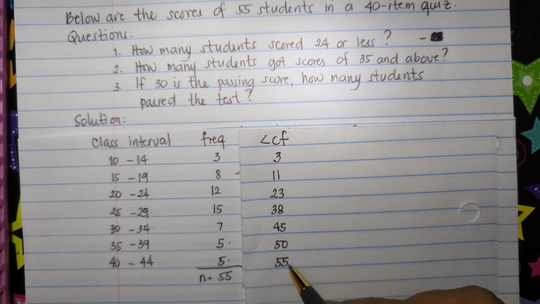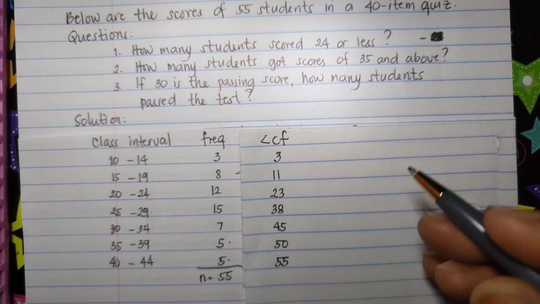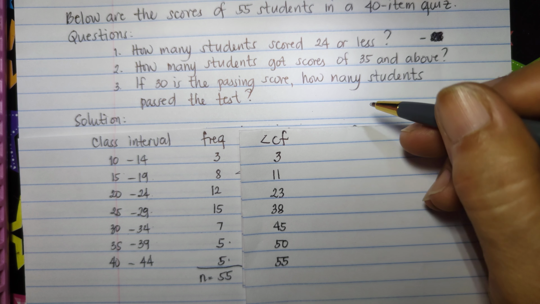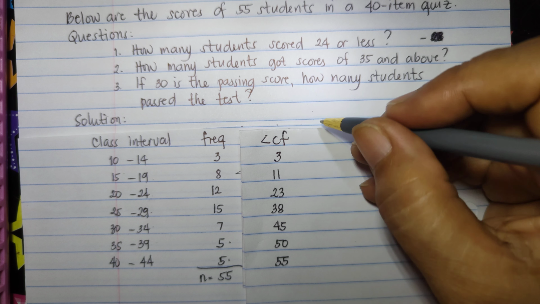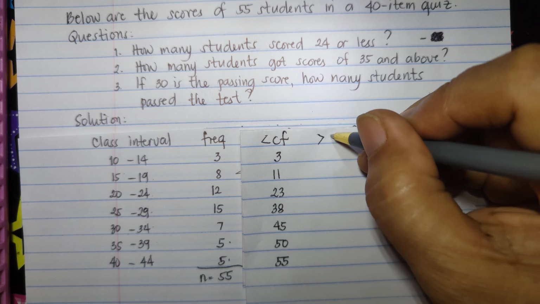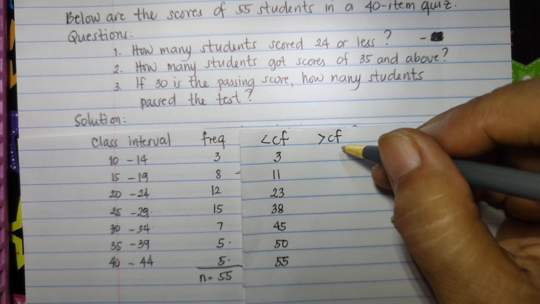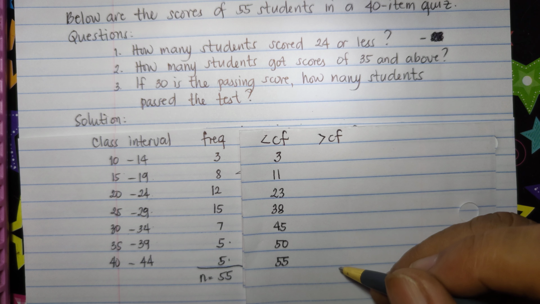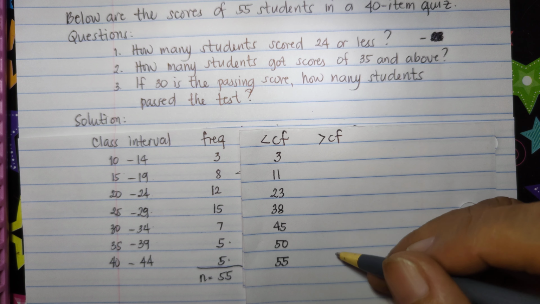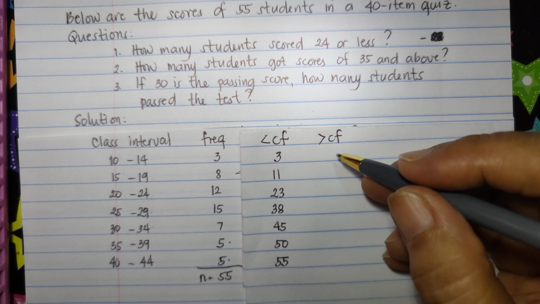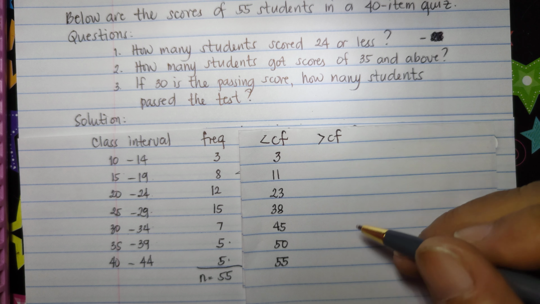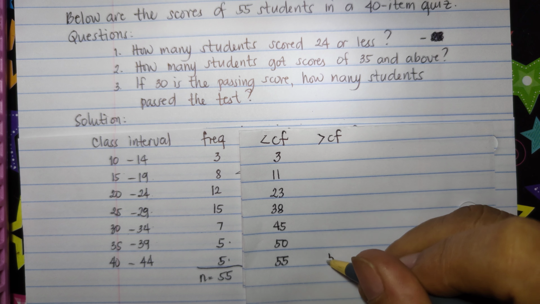Now we have to make sure that the number here is the same as this number. Otherwise, you have to repeat the process. Then here we have our greater than cumulative frequency. Okay, so for the greater than cumulative frequency, we're going to start from the bottom and keep adding the frequencies upwards until the last frequency. So we start off with 5.